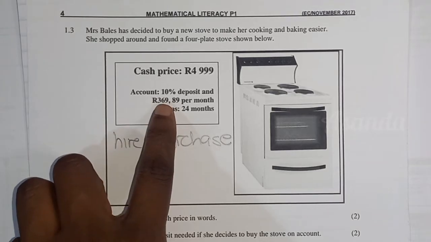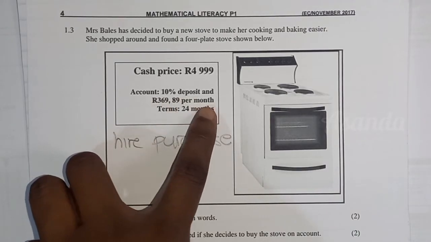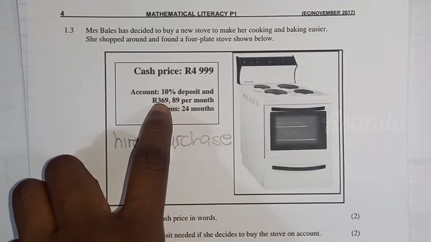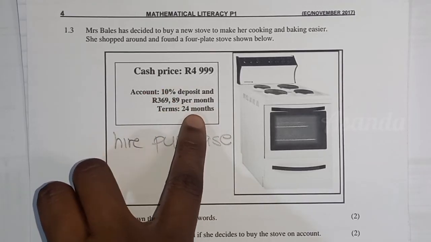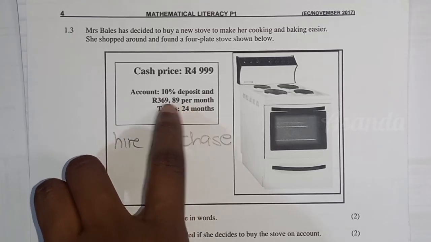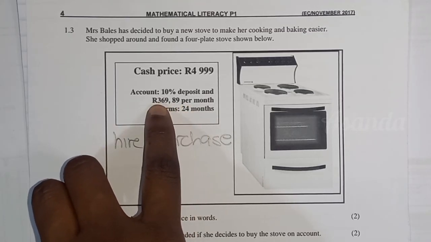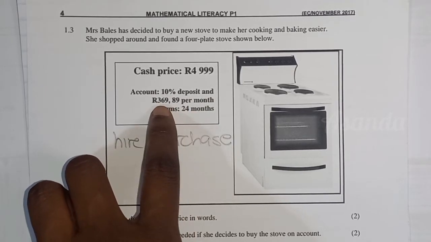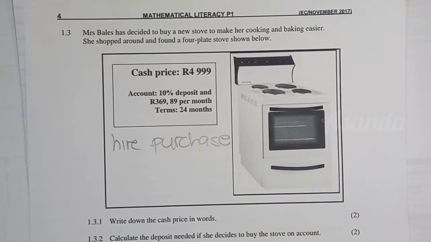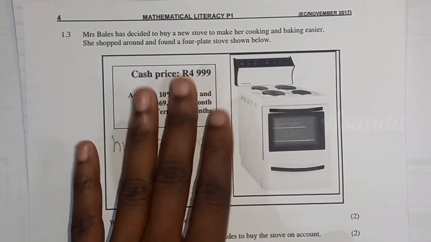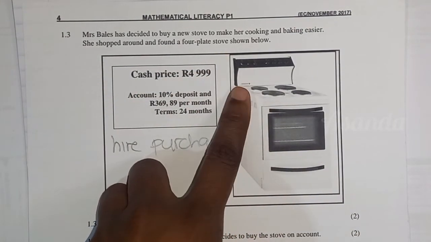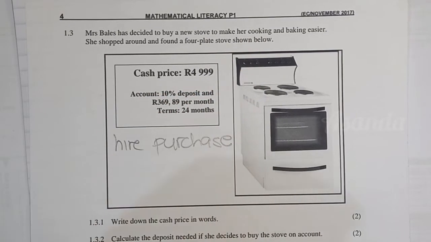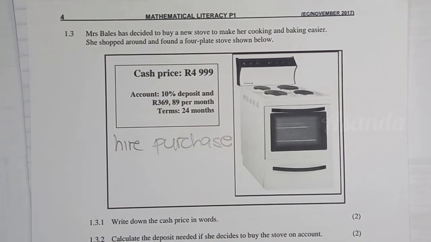So this guy is going to pay 369 rand and 89 cents per month. And this already includes interest. And then he's going to do that for 24 months, right? So he's going to pay every month. He's going to pay 369.89 to the shop. And then the next month he's going to pay again until his whole amount is paid up. Now, does he end up paying 4,999 rand? Does he end up paying less? Does he end up paying more? We can calculate that by finding all the money that he's taken out.